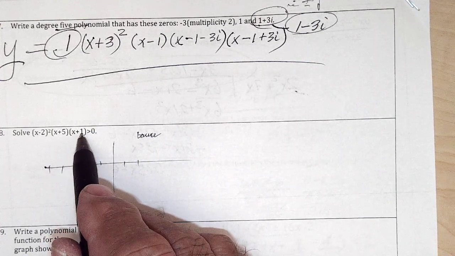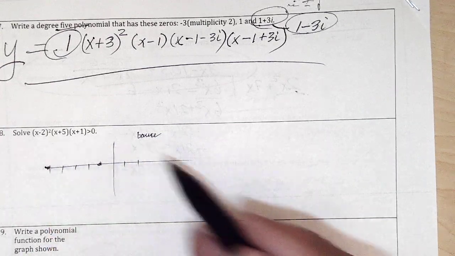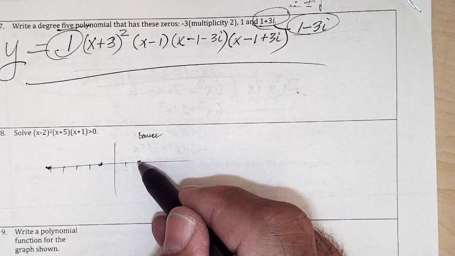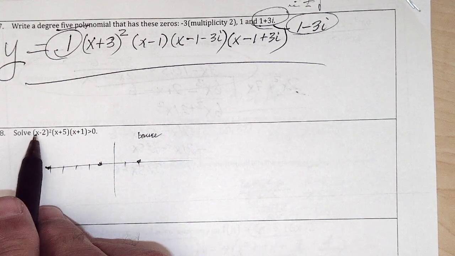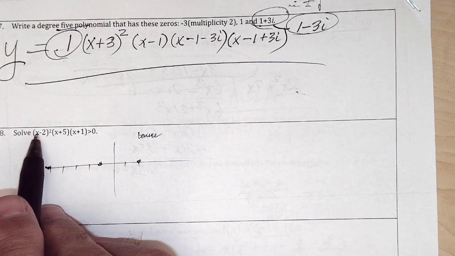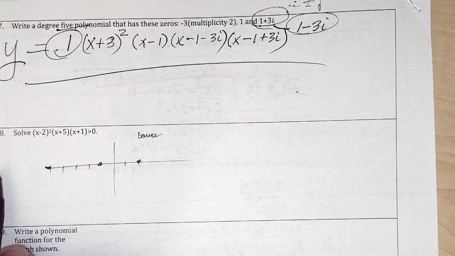And if x minus 1 is a factor, at 1 it goes straight through. So it bounces here, goes straight through, goes straight through.